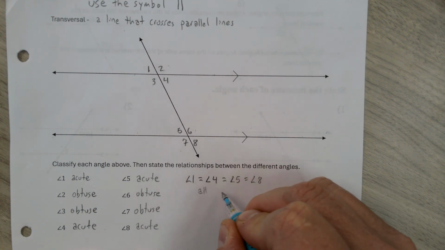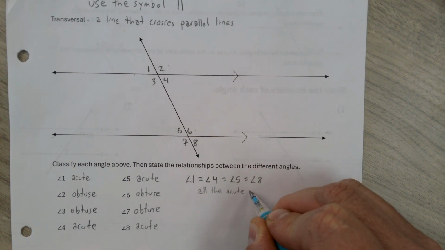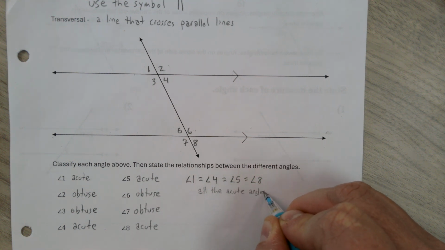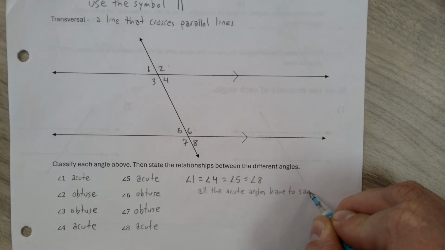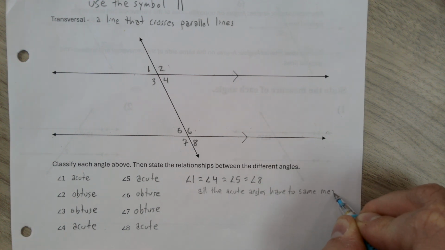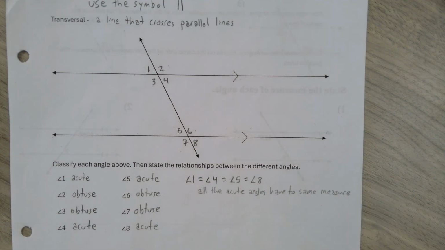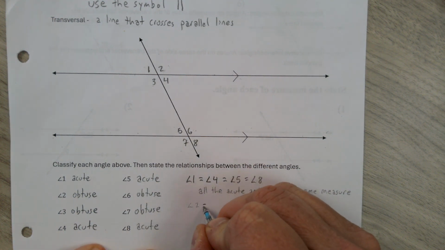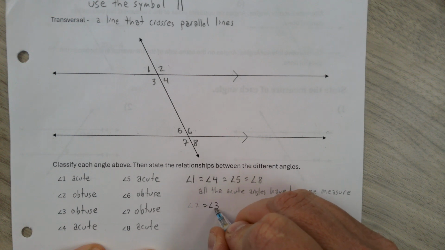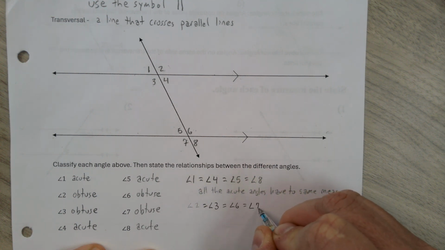So all the acute angles have the same measure, meaning they're the same size. So if one of them was 30 degrees, they're all 30 degrees. Now, angle 2 is equal to angle 3, which is equal to angle 6, which is equal to angle 7.